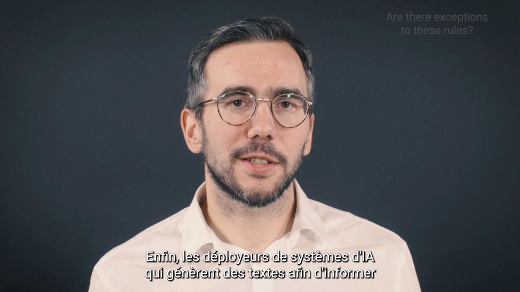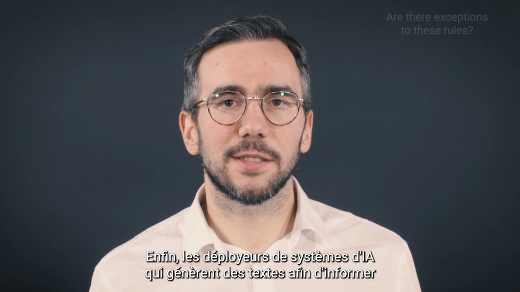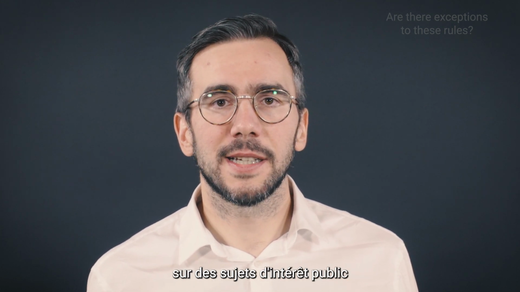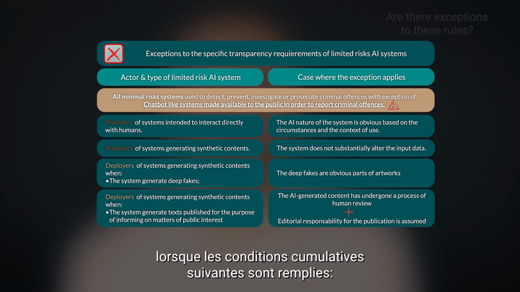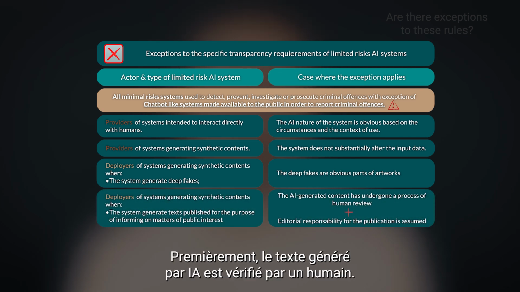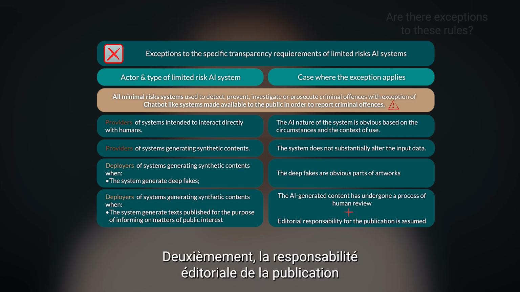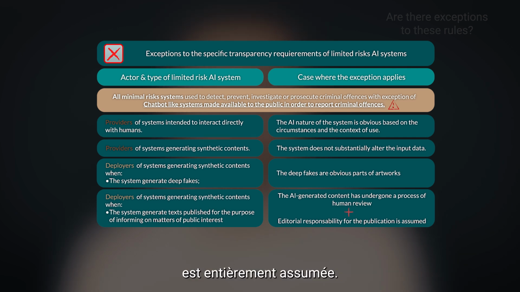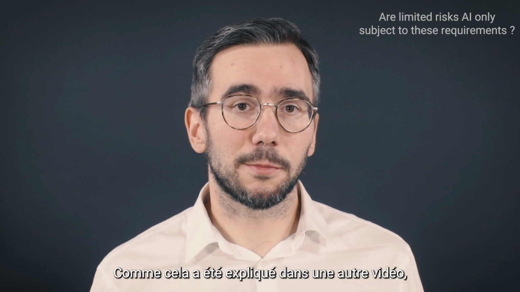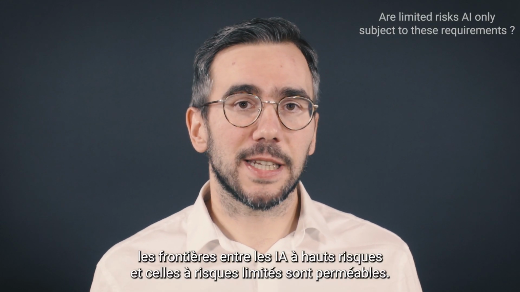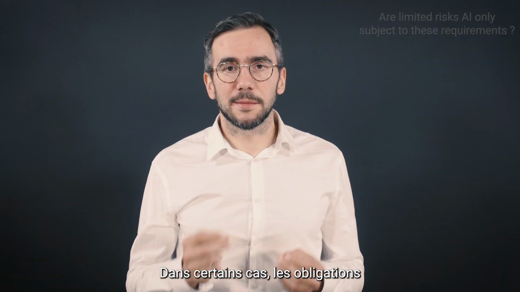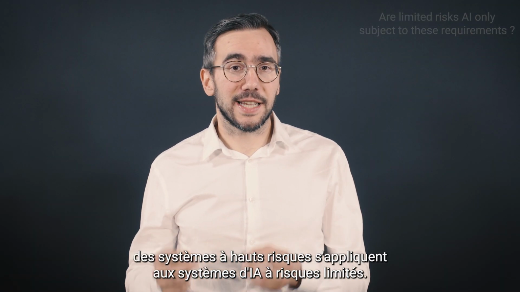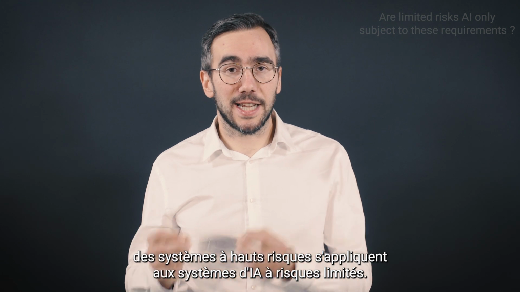Lastly, deployers of AI systems generating text to inform on public interest topics are exempted of their transparency duty where the following cumulative conditions are met. First, the AI-generated text is human-reviewed, and second, the editorial responsibility for the publication is fully assumed. As already explained in a previous video, the boundaries between high-risk AI and limited-risk AI are not hermetic. In some cases, requirements of high-risk AI systems may apply to limited-risk AI systems.